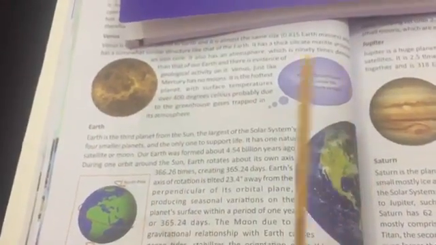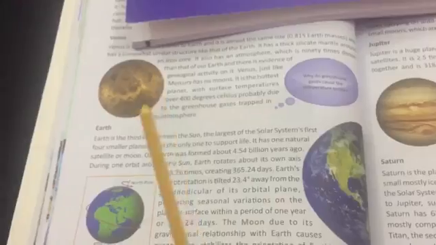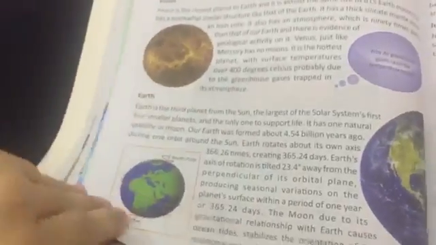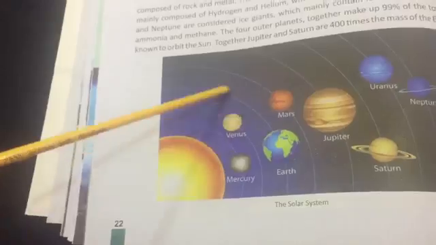So we say that Earth moves like this around the Sun. For example, let's suppose this is the sun, and this is the axis of the Earth.